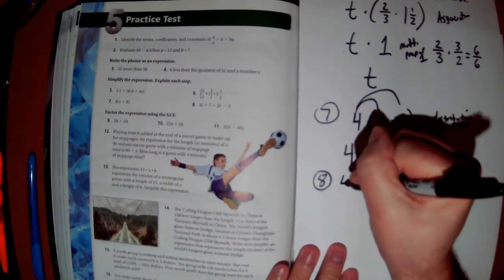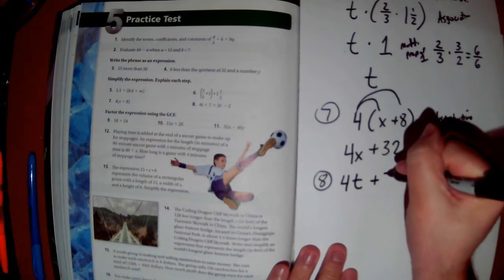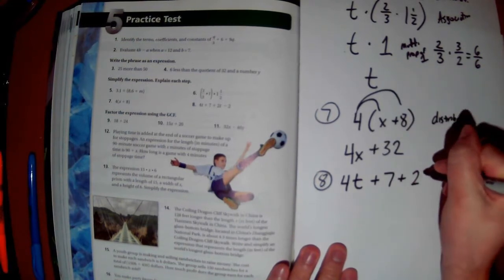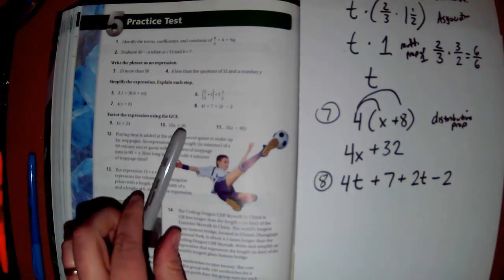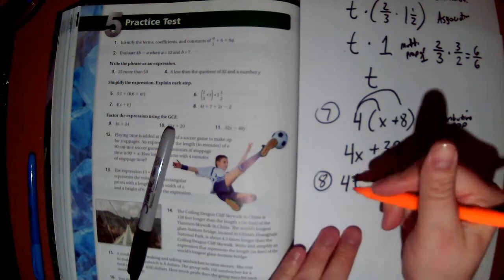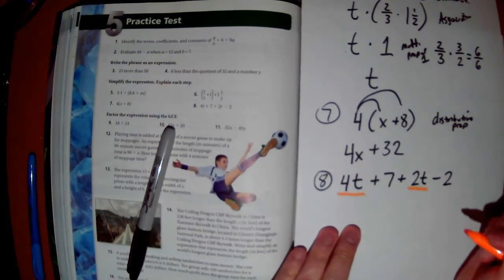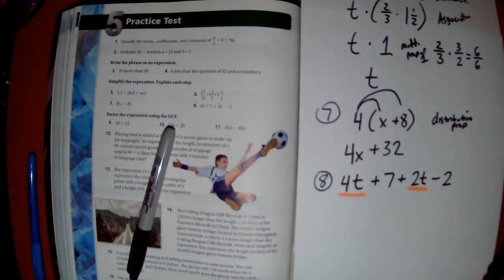Here's number 8. Number 8 says 4t plus 7 plus 2t minus 2. All right, now here we have a situation where we have some like terms. Remember, the terms 4t and 2t have an identical variable part, the t's.